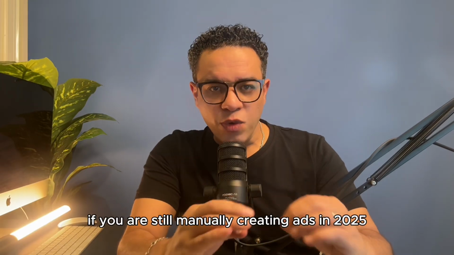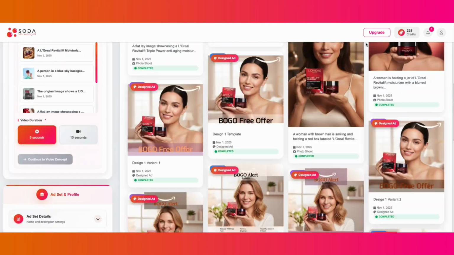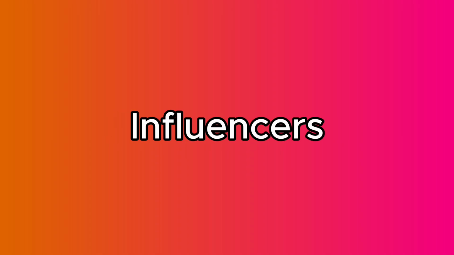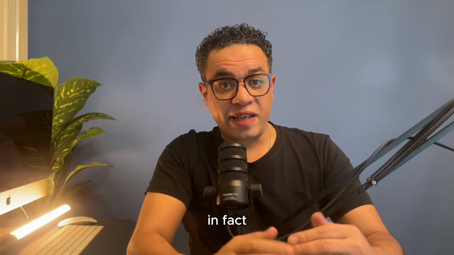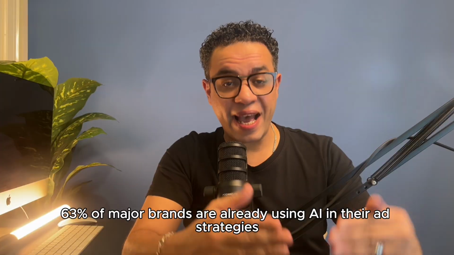If you are still manually creating ads in 2025, you are already falling behind. AI ad generators aren't just experimental tools anymore. They are outperforming traditional creatives while slashing production costs to a fraction of what brands still pay freelancers or influencers or digital marketing agencies. In fact, 63% of major brands are already using AI in their ad strategies.